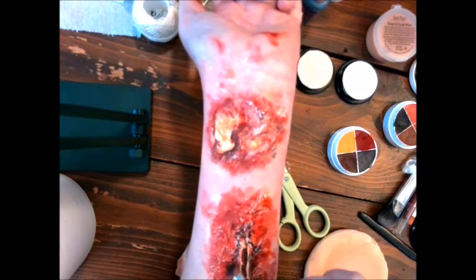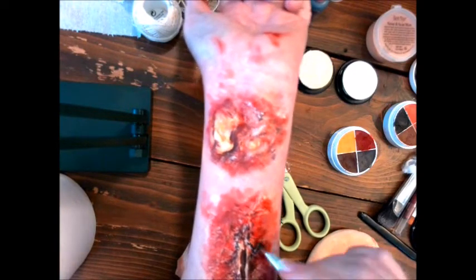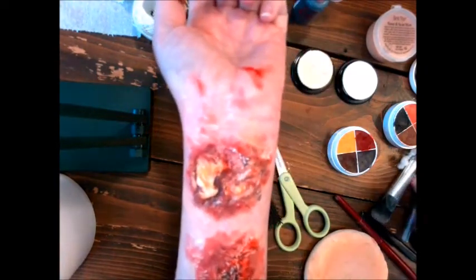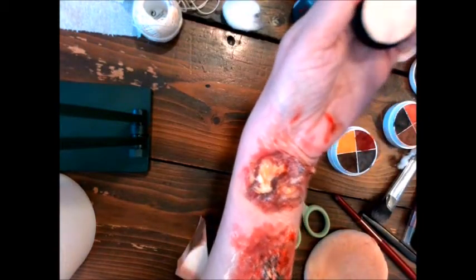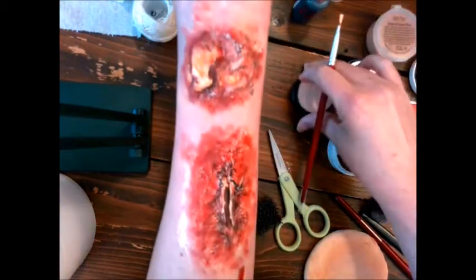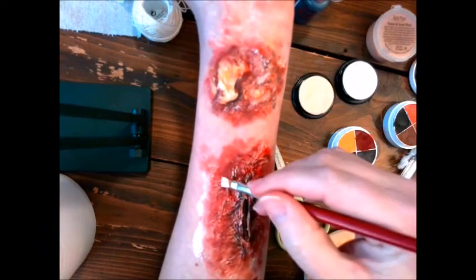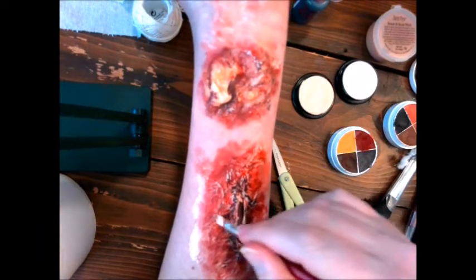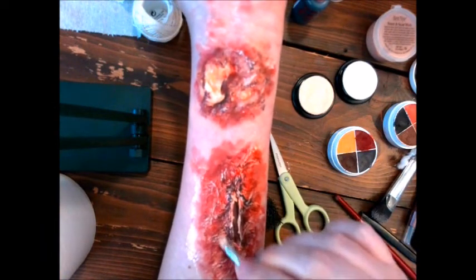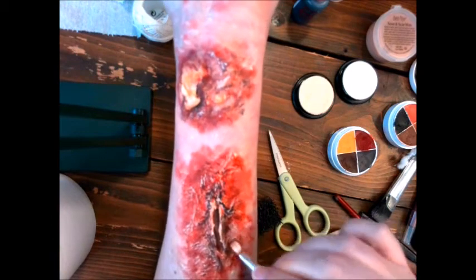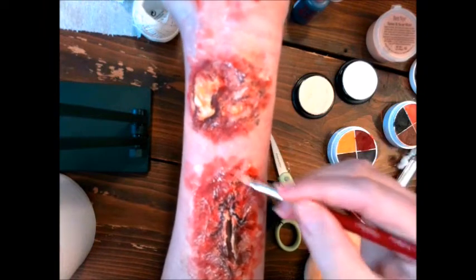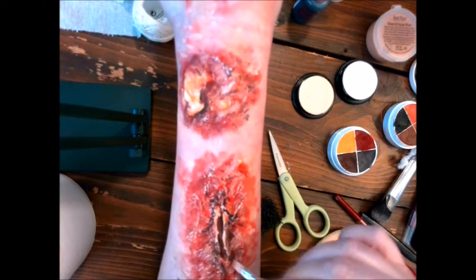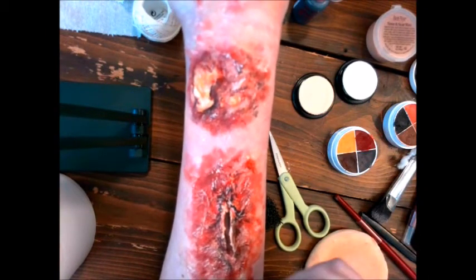So here we've got some of the skin getting real crispy. And you also want to put in some highlights. With highlights, I just hit some of those high parts of the latex, just so that that texture is going to read at a distance.